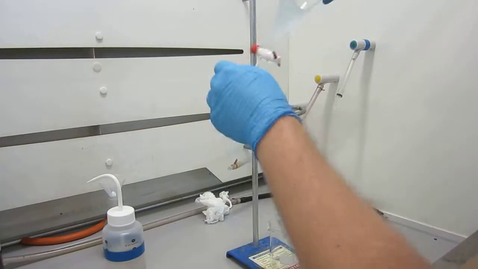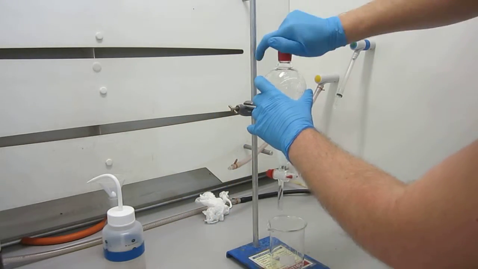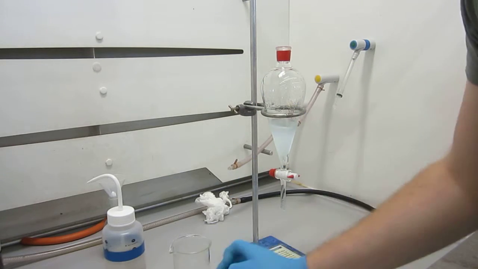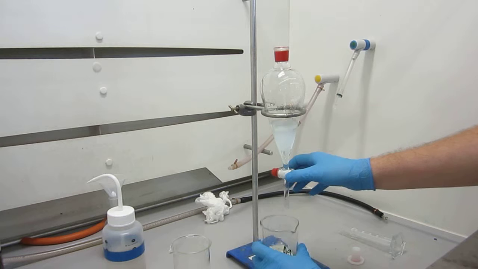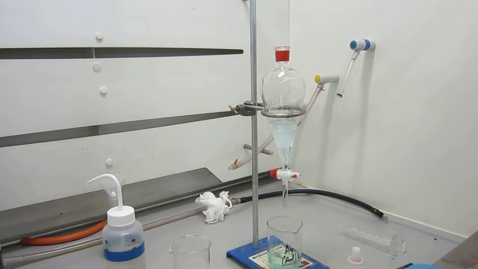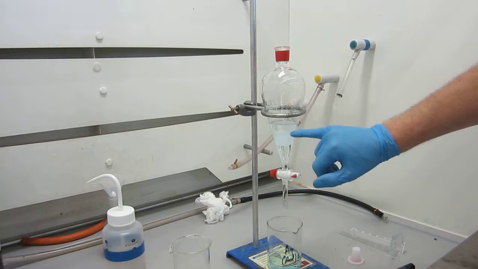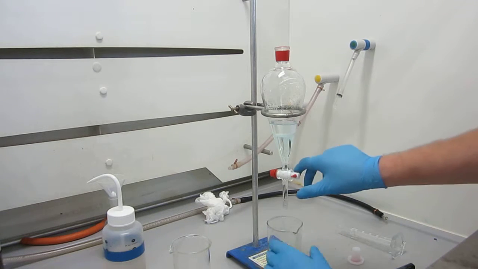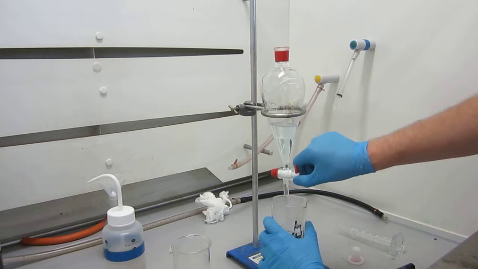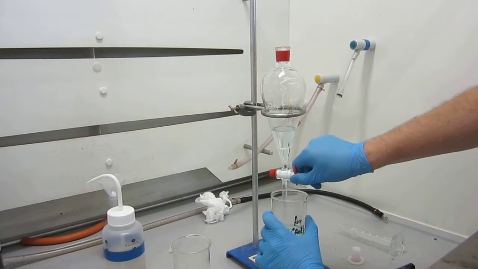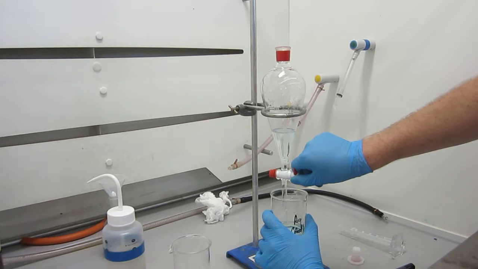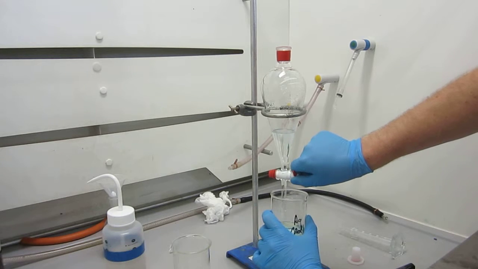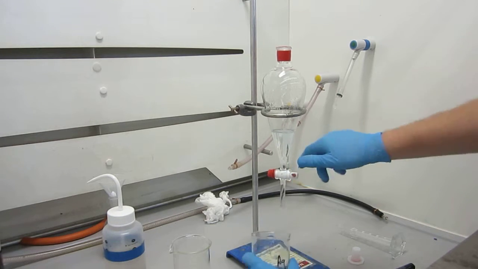There we go, so closed, back into the ring, bung out. I'm going to collect this one into the second fraction because I'm confident it's effectively the same components. So I'm just going to let it settle out, see how the cloudiness is disappearing as the layers separate. And run it through. Now you don't want to get any of the ethyl acetate layer through, especially on this final one, because it's going to have impurities. So I'm going to stop a little bit short, like that.